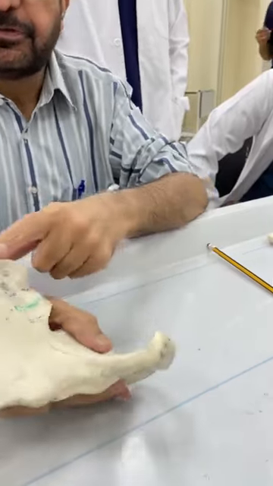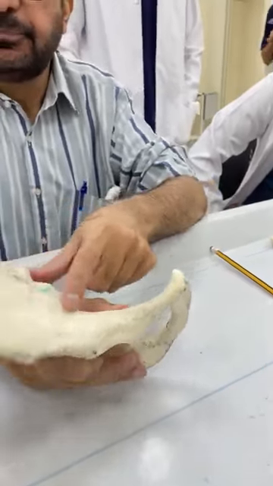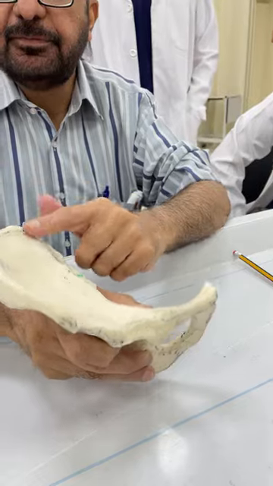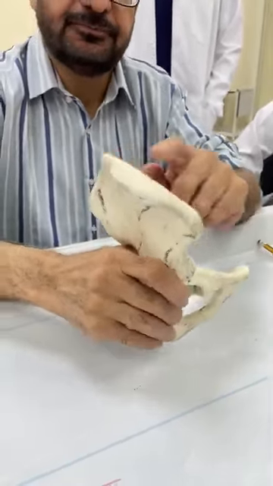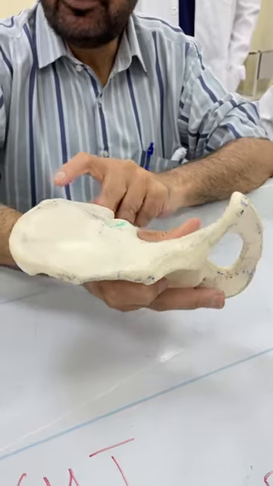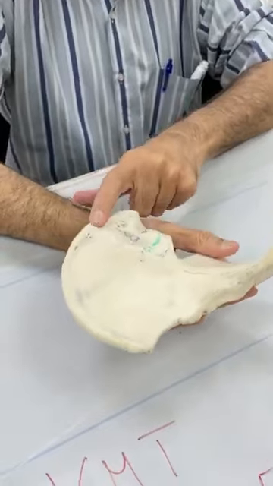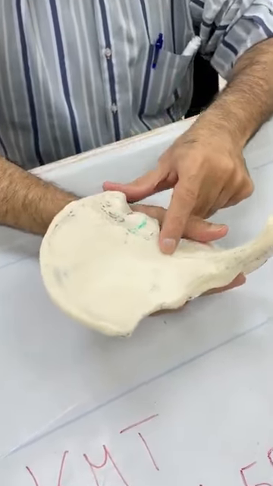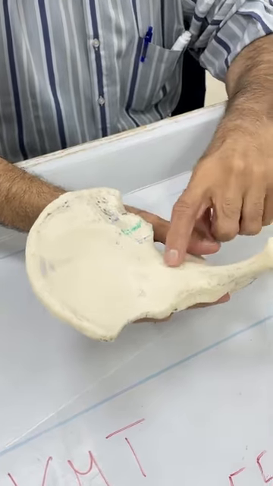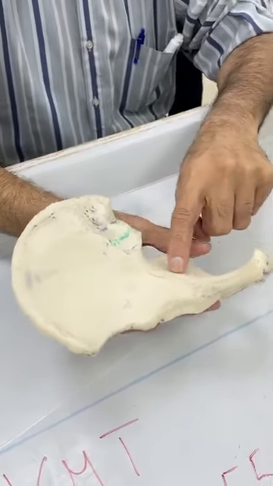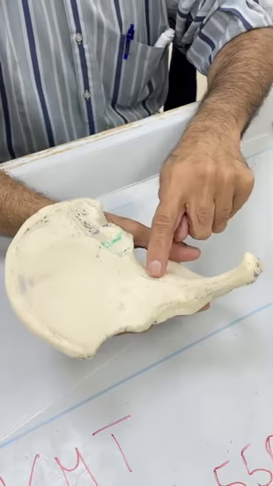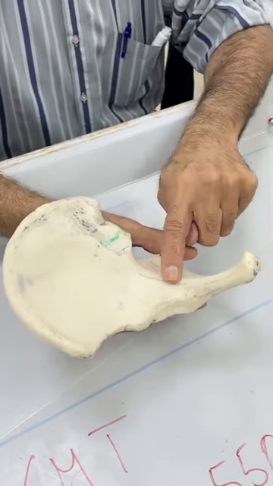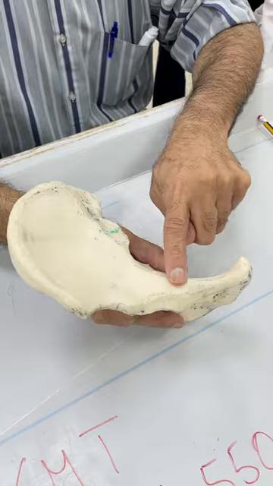Then here is the medial border. Anterior border, posterior border, medial border. This is also known as the blade sometimes, the iliac blade. The medial border is considered from here up till this part of elevation, known as the iliopubic eminence. And it continues as the arcuate line here.